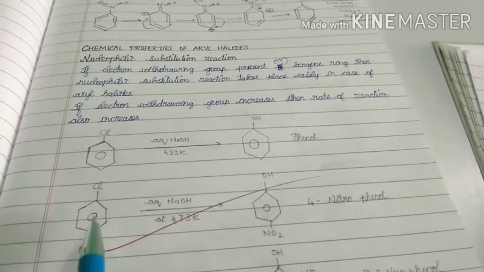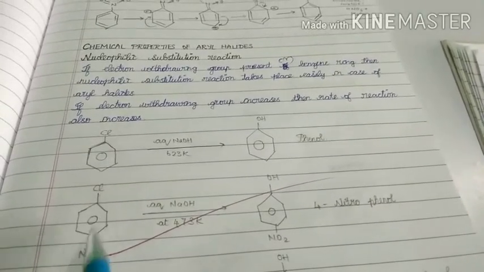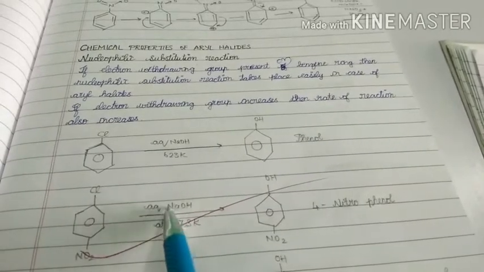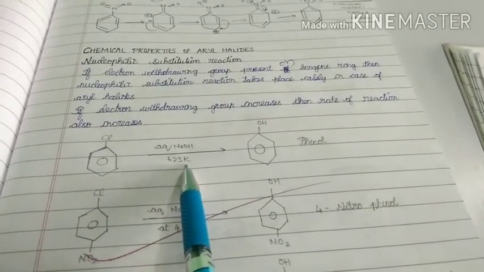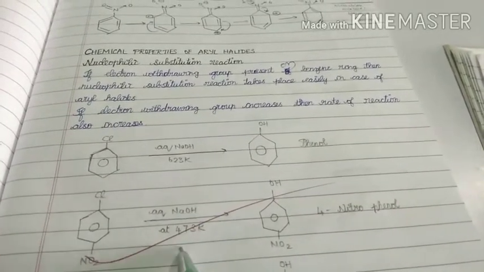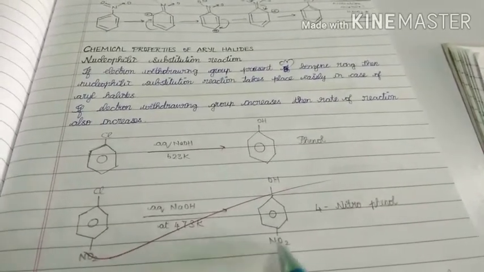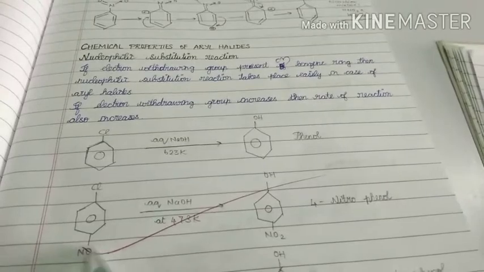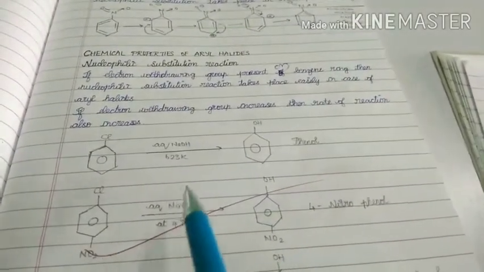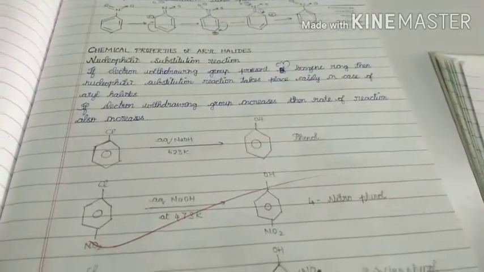Now I take one more reaction. If you take this compound, para-nitrochlorobenzene, it reacts with the same reagent, aqueous NaOH, but here the temperature is 473 Kelvin, whereas there it was 623. That means compared to there, the temperature is somehow less. Even though the temperature is less, the reaction takes place very easily in this case, because here an electron withdrawing group is present. If electron withdrawing groups increase, the rate of reaction increases. So immediately this chlorine is replaced by OH of NaOH.